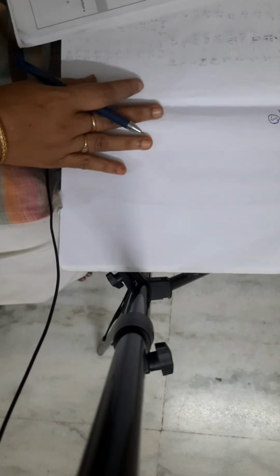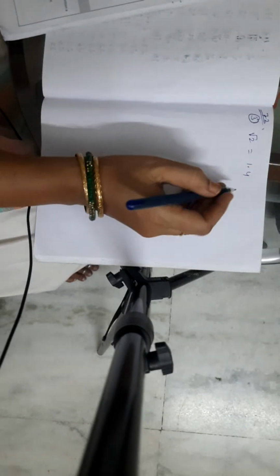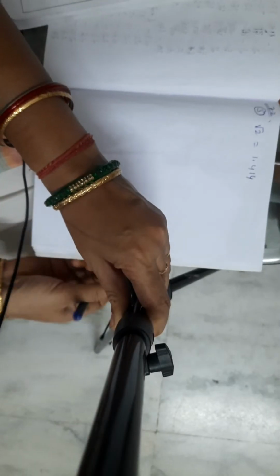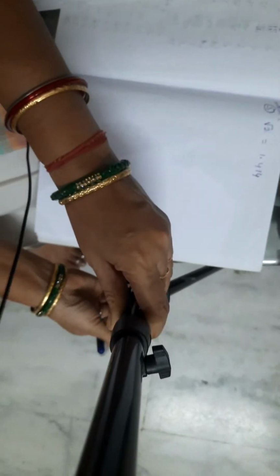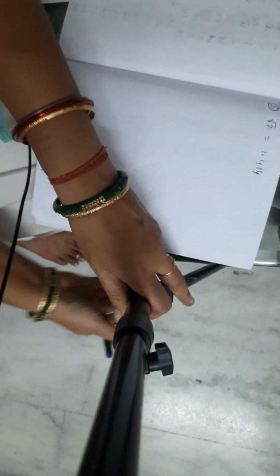Here, I'm starting with the third question. Now, in the third question, it is given that the value of root 2 is 1.414.